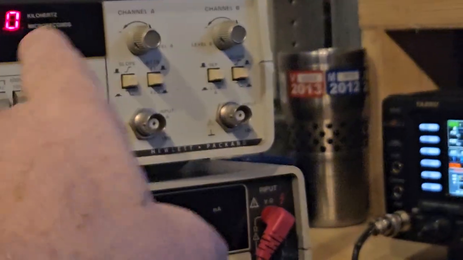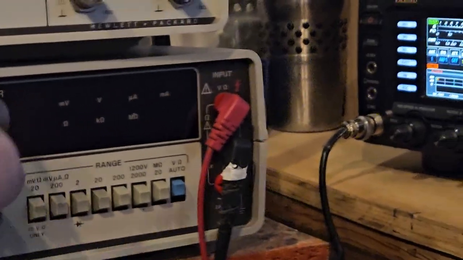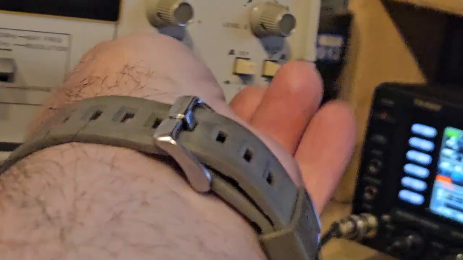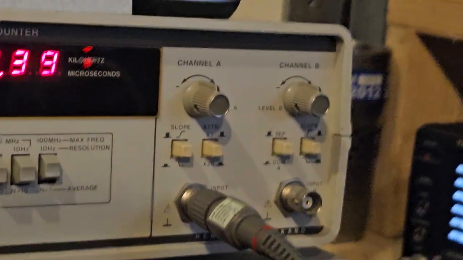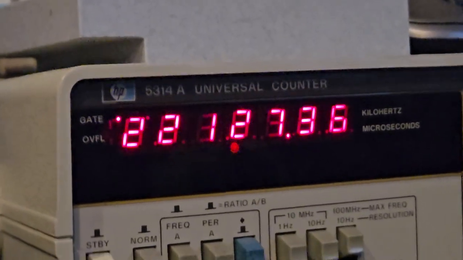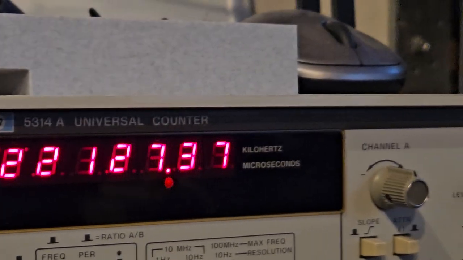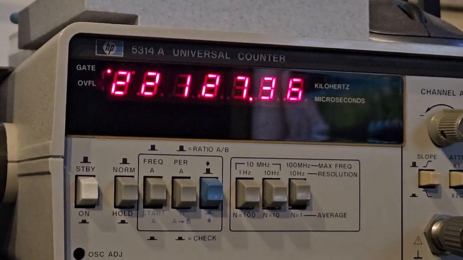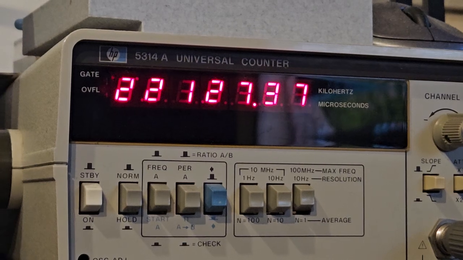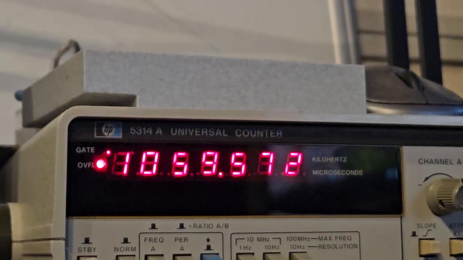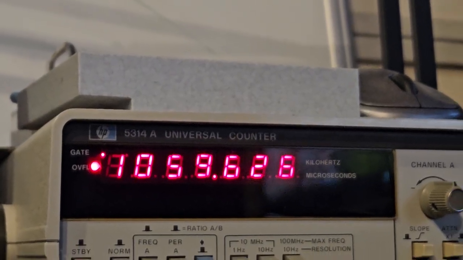Okay, so this threw me off because this is for 10 megahertz only, and then the next one over reads above 10. See how I can't get a normal reading? I'm like, what the freaking hell? Wait a minute. So this thing is weird.